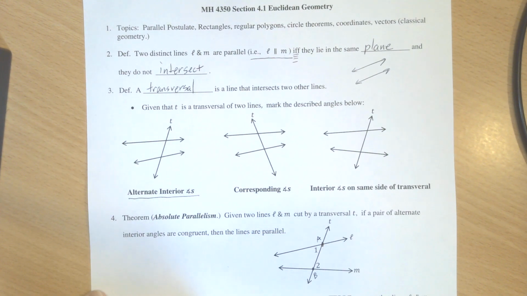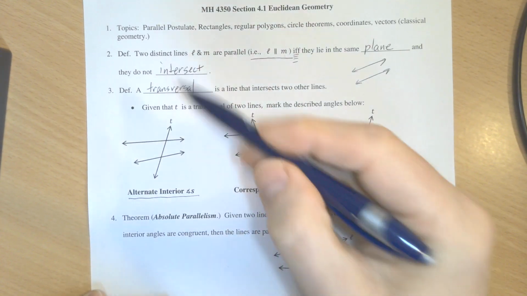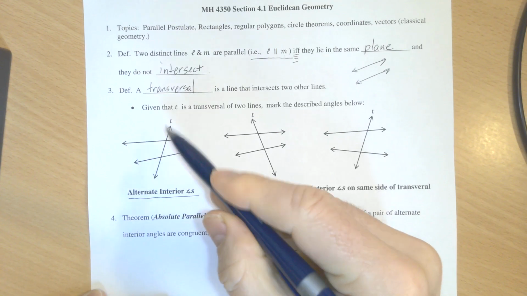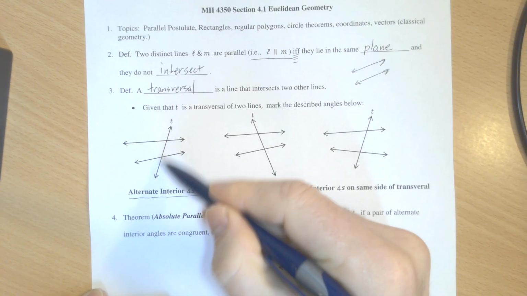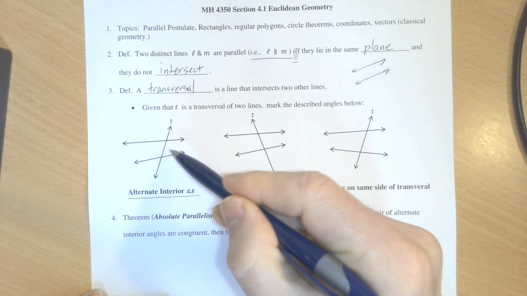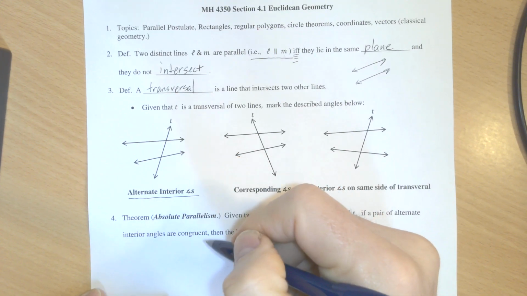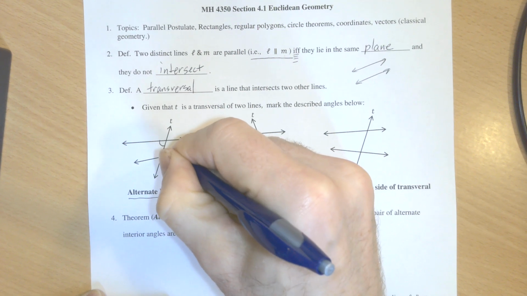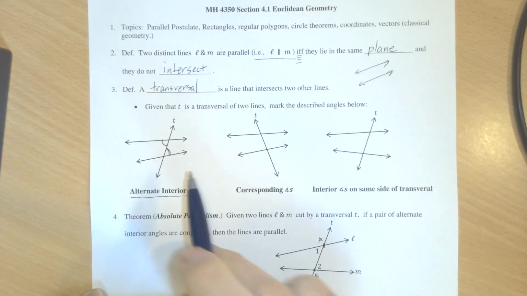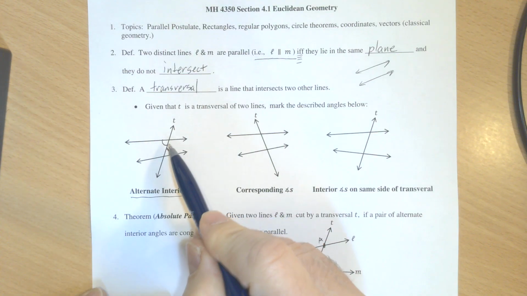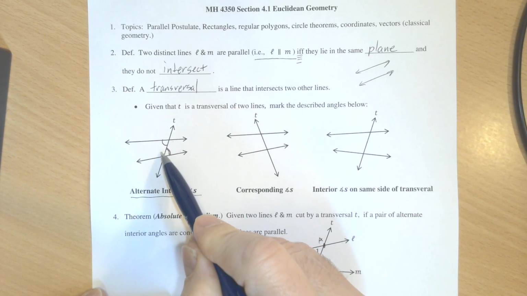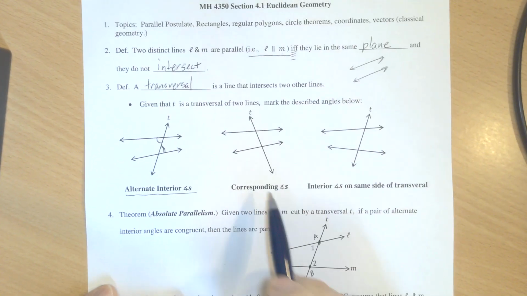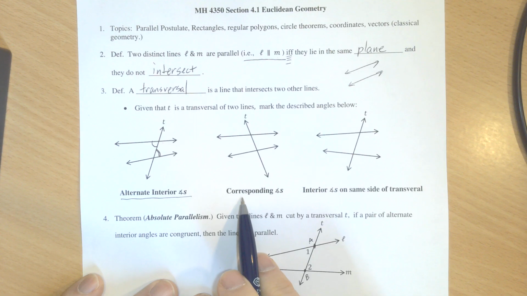Alternate interior angles. We have two choices. The interior means they're going to be between the two original lines, and alternate means they're going to be one on one side of the transversal and one on the other side. They're going to alternate, so to speak. So here is one pair, that and that. Those two angles are alternate interior. I also could have picked, instead of those two, this angle and this angle for alternate interior angles.